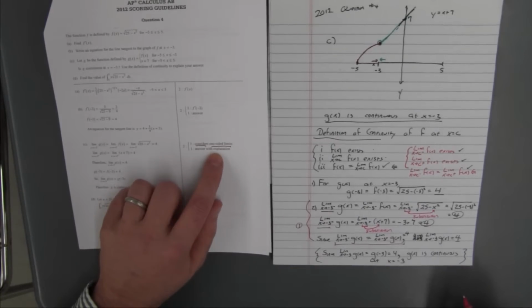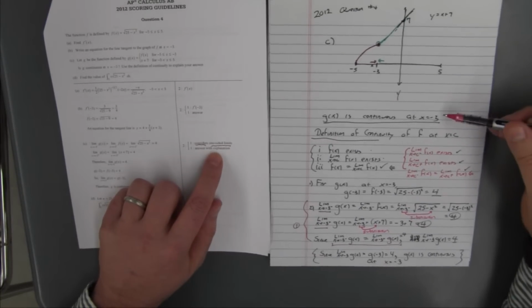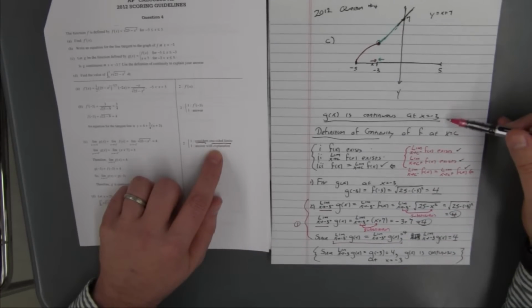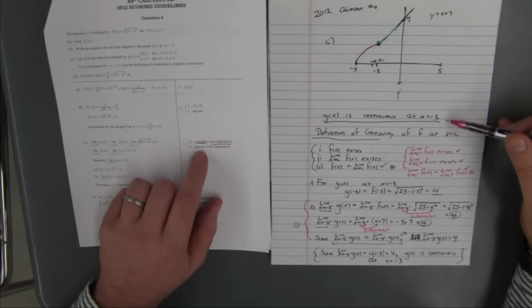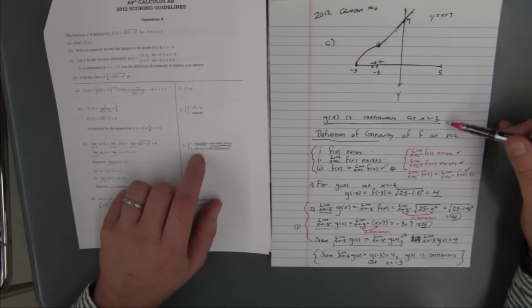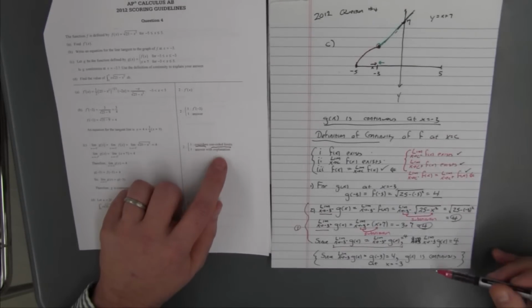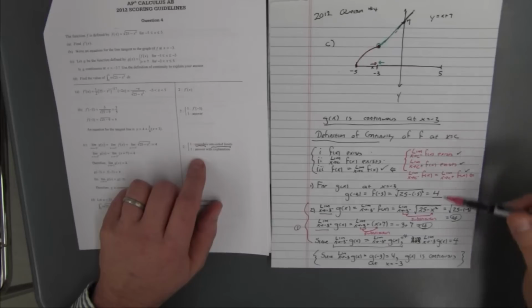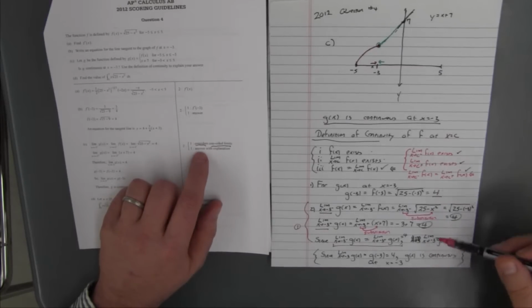Now this was before I looked at the scoring. I thought I would probably get this point even if my explanation was wrong, because I'm correct that g of x is continuous. But the way this is worded, it says answer with explanation. That means if my answer was right, but my explanation was wrong, I don't get the point. So even if I was right about this, if my explanation is wrong, I'm not going to get a point here. All my points are coming from my explanation.